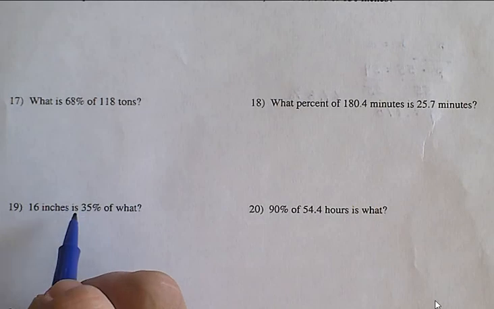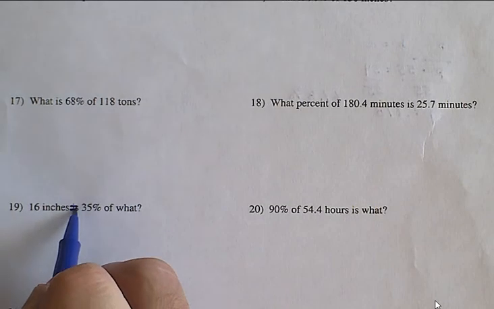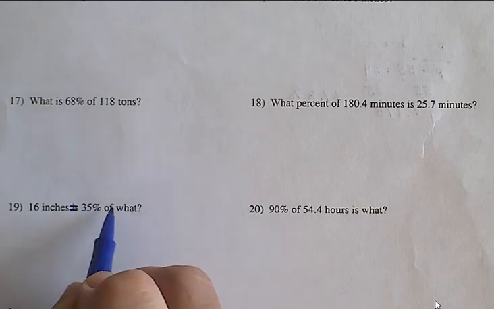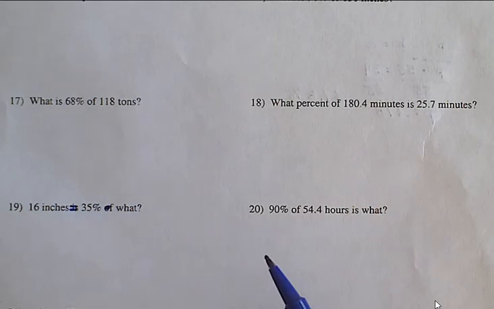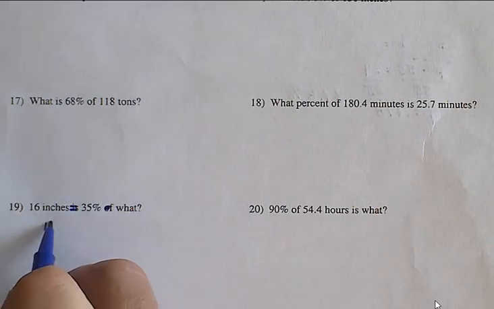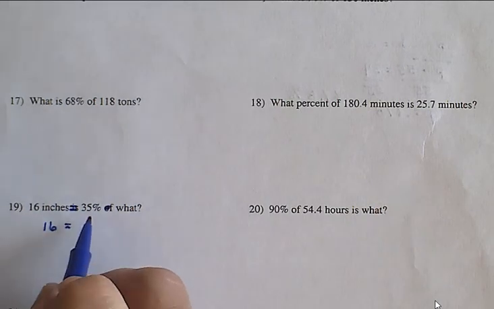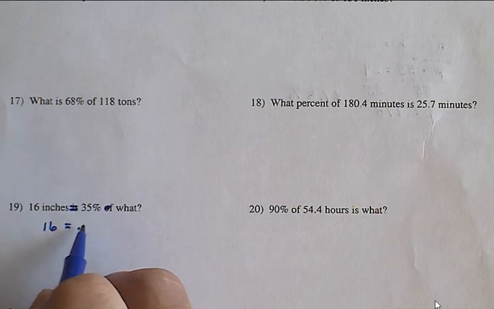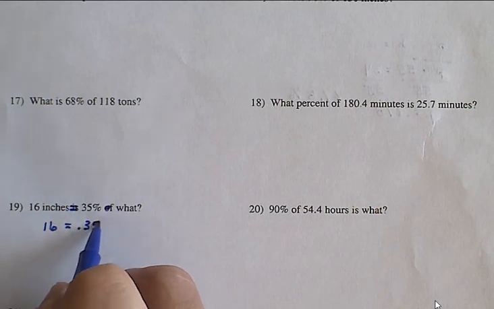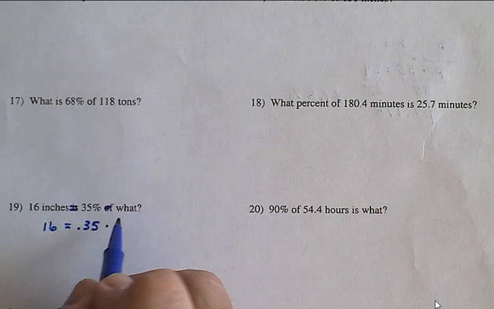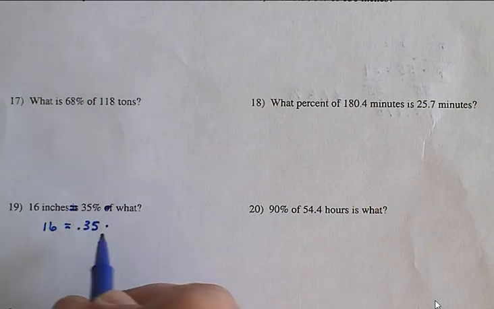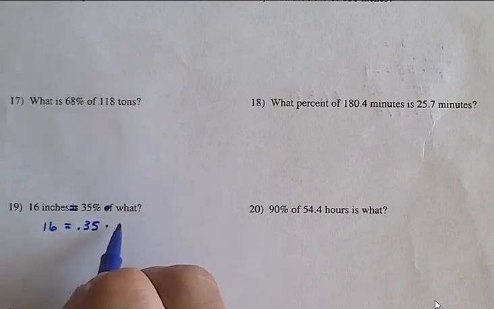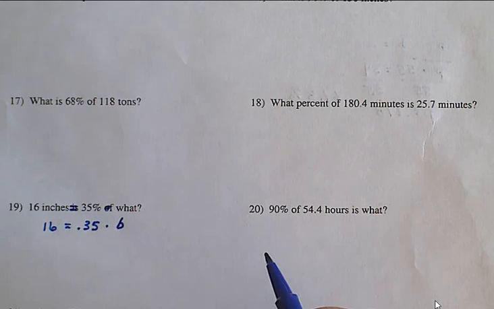Again, "is" is your equal sign. "Of" is your multiplication sign. So 16 equals 35%, which is 0.35, times B. And again, remember what's attached to your percent. It's always going to be your base or your whole.